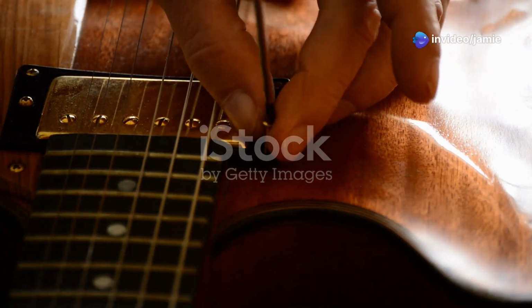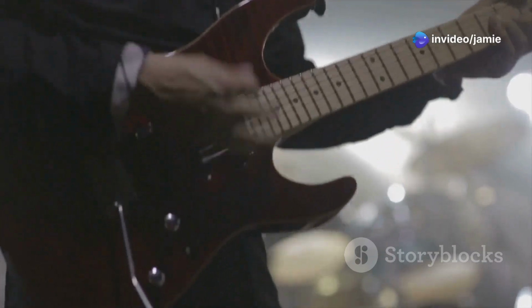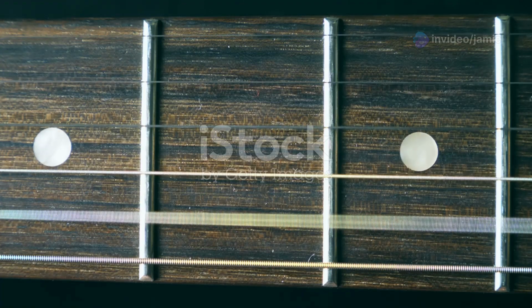Want to play songs you love? Improvise solos that move people? You'll need to know your notes on the guitar. It's like learning the alphabet before you can write stories.